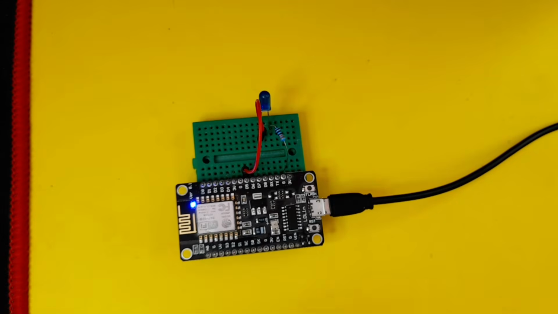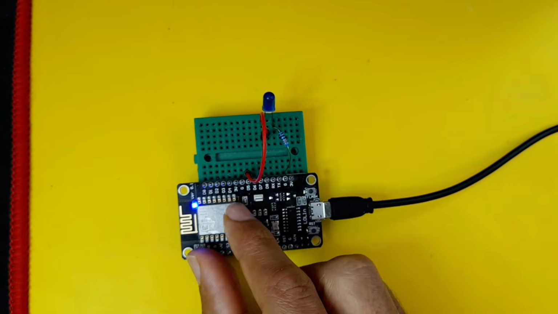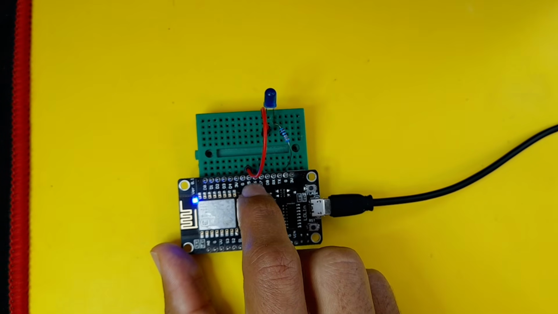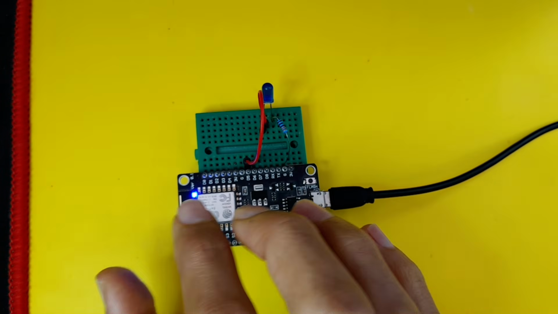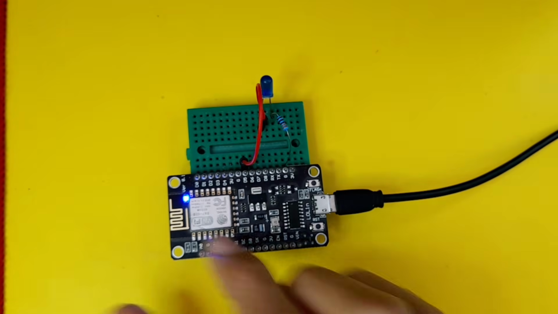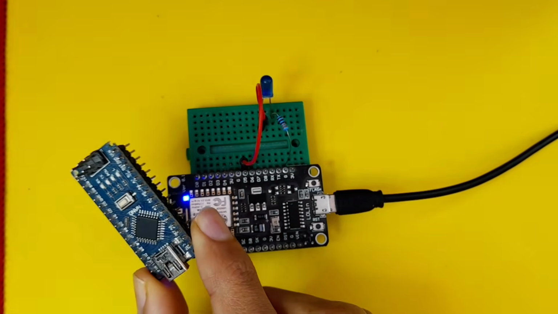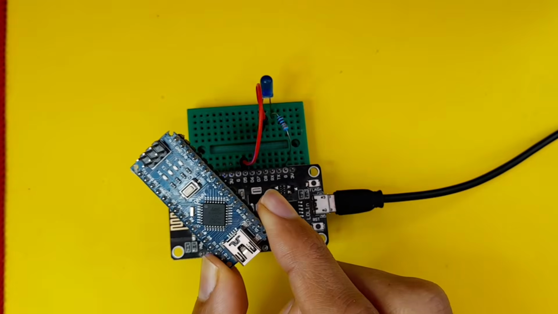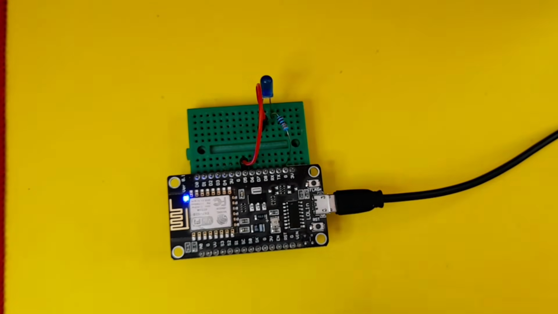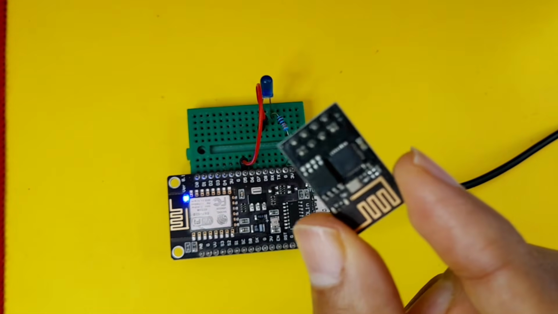In today's episode, we're going to control this LED, which I have connected to the digital pin D5. We're going to control it using the app, of course with the Wi-Fi capability of the microcontroller. If you are using an Arduino board, you have to bring another module, like a Bluetooth module, to control your devices, or connect the ESP8266 module.